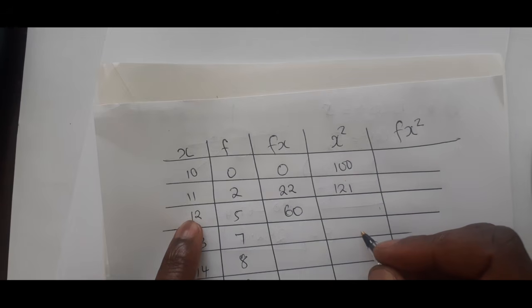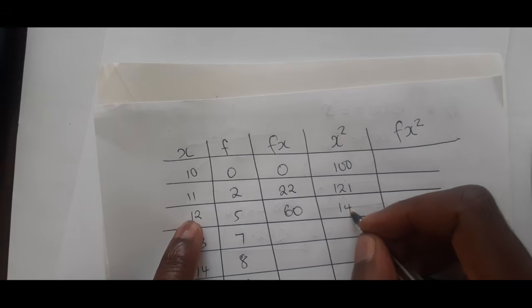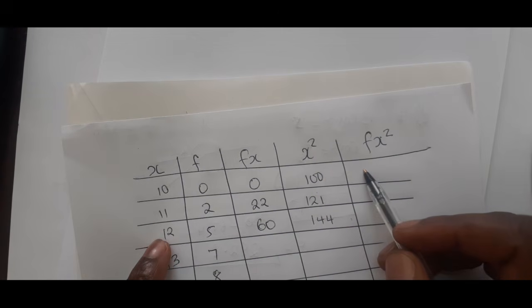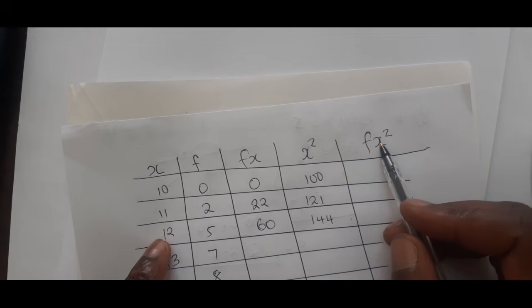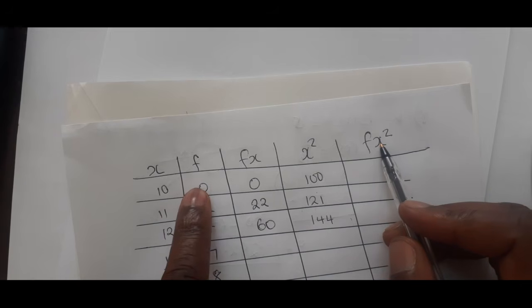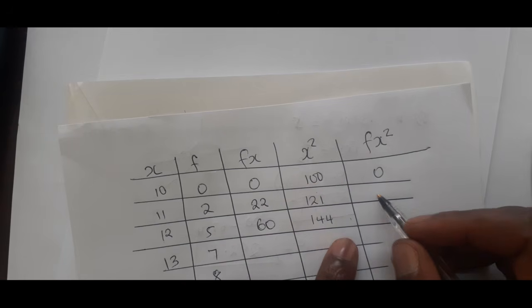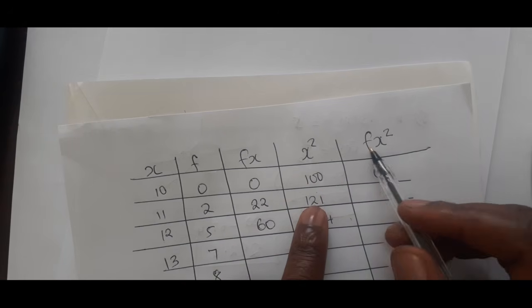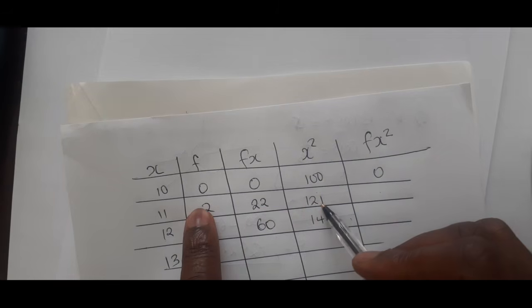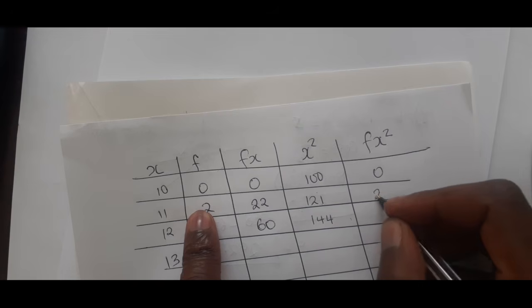121. We square this one, our x, what do we get? 144. Then look at this part, f multiplied by x squared. What is our f? Our f is 0. 0 multiplied by 100, we're going to get 100 here. This part we have f, which is 2, multiplied by x squared. What do we get? 242.